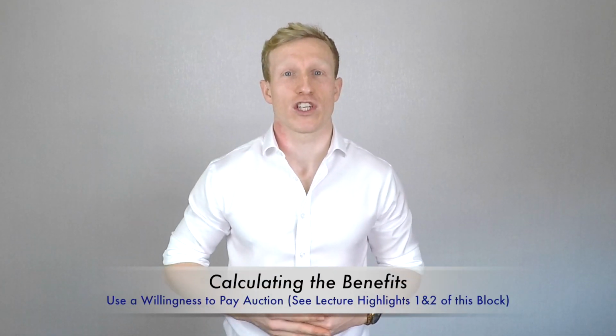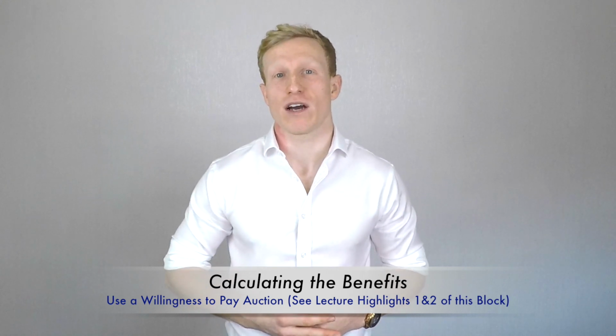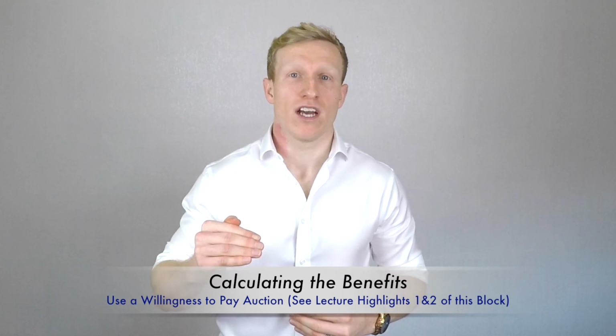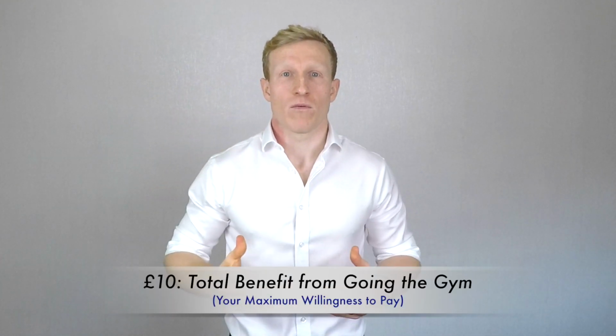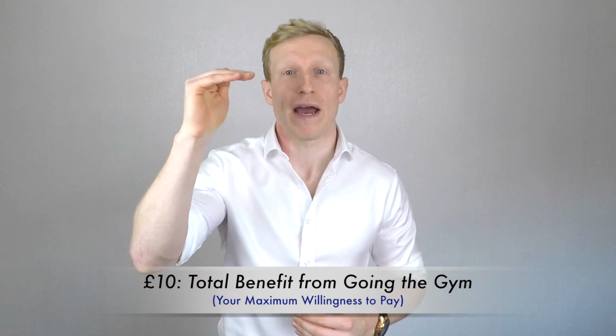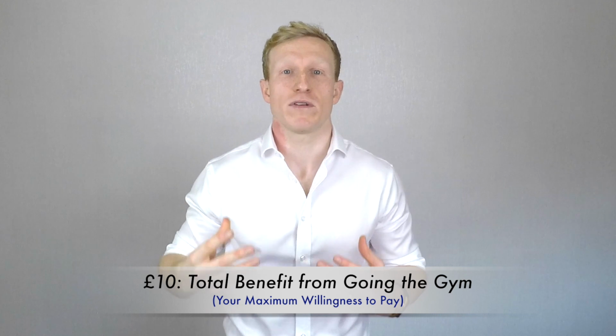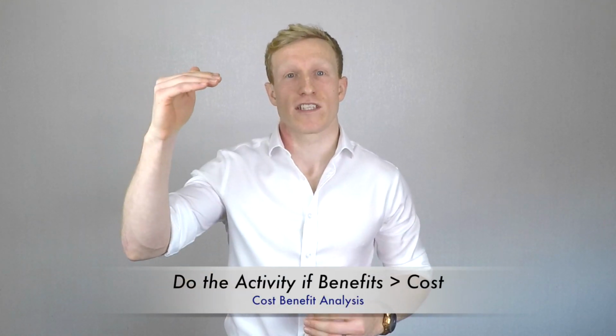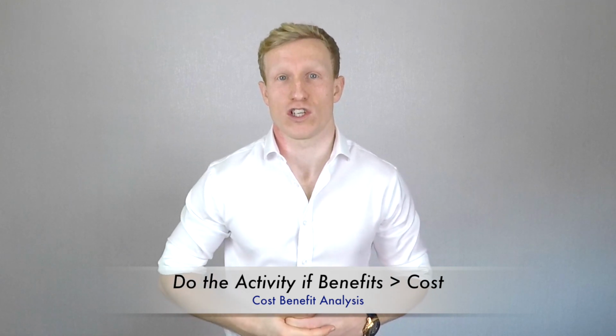Now let's think about what would be the benefit of going to the gym. So to calculate the benefit, we do this willingness to pay auction in our head to work out the maximum price that we'd be willing to pay to spend that time in the gym. So imagine you start at a price of £1 and you keep increasing that price until you reach the maximum price you're willing to pay to go to the gym, and suppose it's equal to £10. Well, that £10 there represents the total benefit of going to the gym in this particular example. The cost we calculated was only £2, so therefore if we apply cost-benefit analysis, the benefit is greater than the cost, and we should definitely go to the gym.